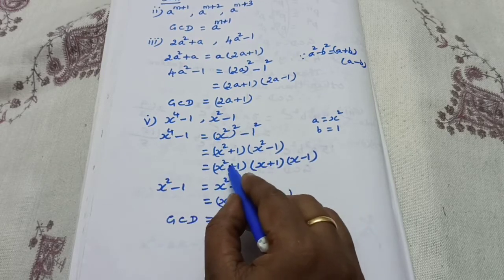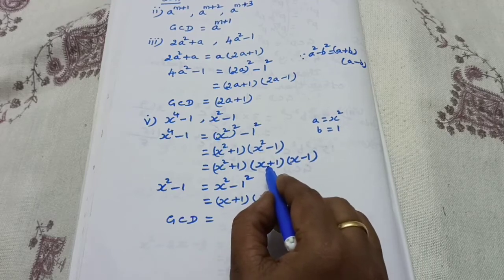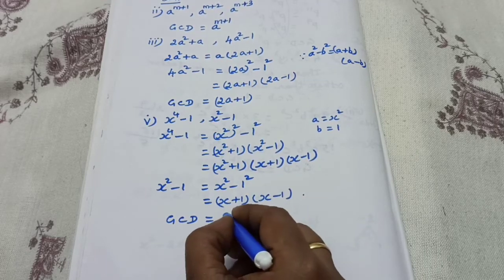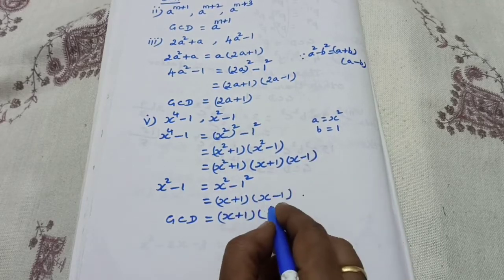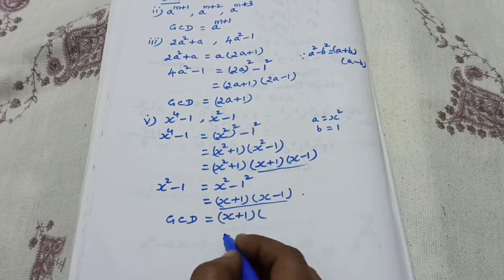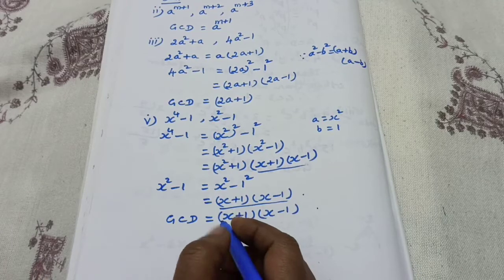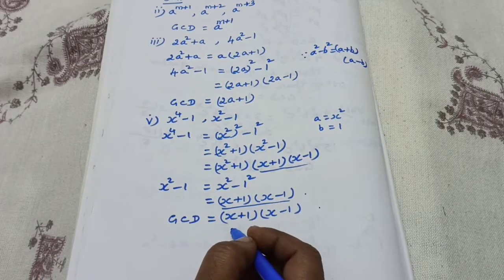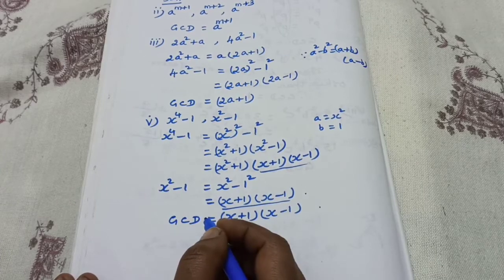Therefore, GCD is equal to, how can we write? x square plus 1 is not in here. Isn't it? x plus 1, here x plus 1 is there. Common x plus 1. Okay. Then afterwards, x minus 1, here also x minus 1 is there. These two are common. Okay. x minus 1. Any doubt? So we can write x square minus 1 also. This is the common divisor. Any doubt?